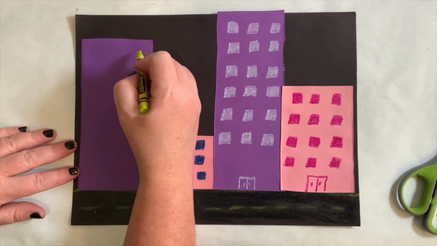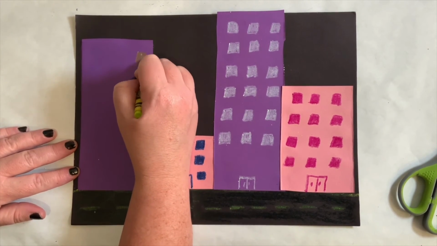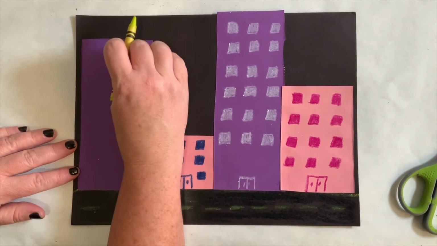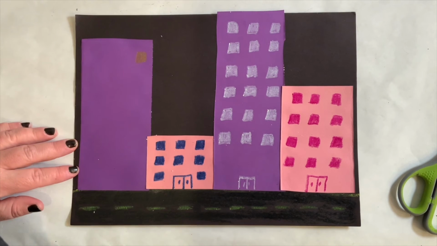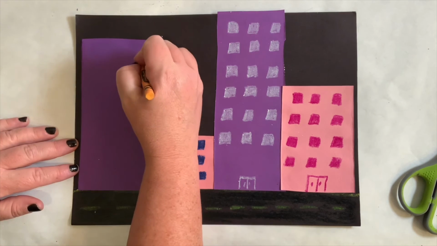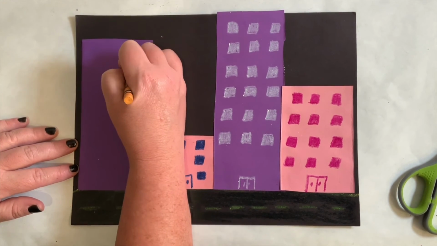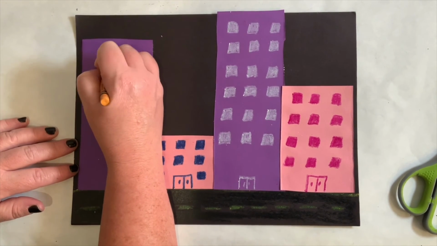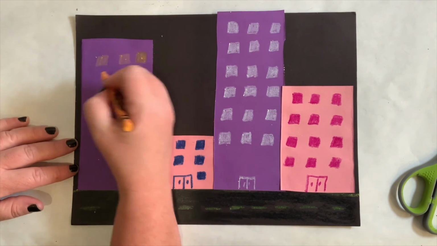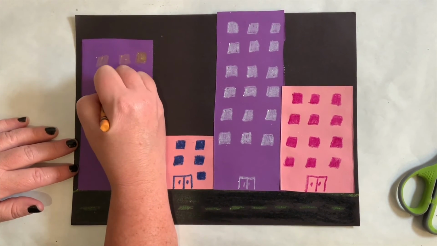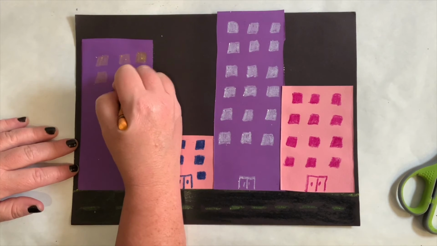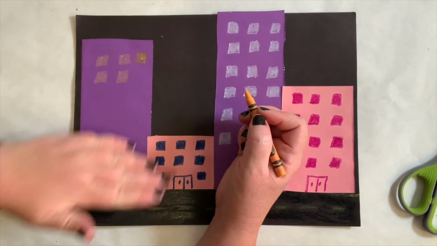I don't really see this color too much. I tried to use a yellow green. I don't think that shows. Let me try another color. What about peach? There we go. That shows up a little bit better. So go ahead and keep designing your urban community.